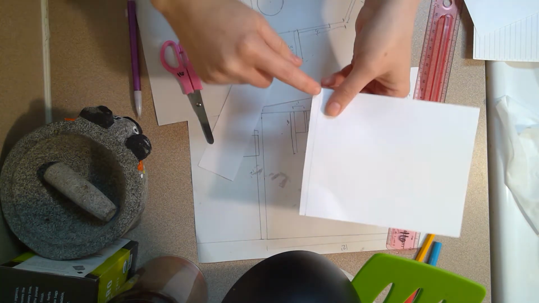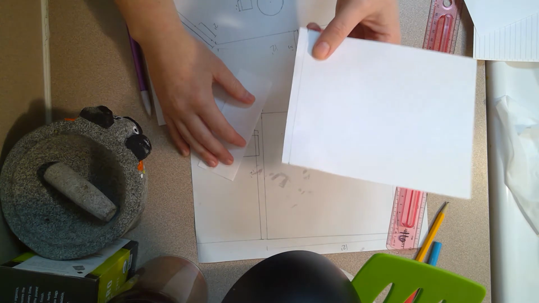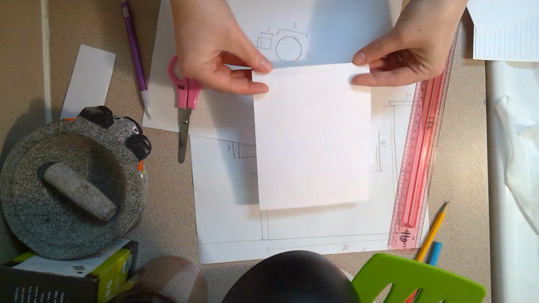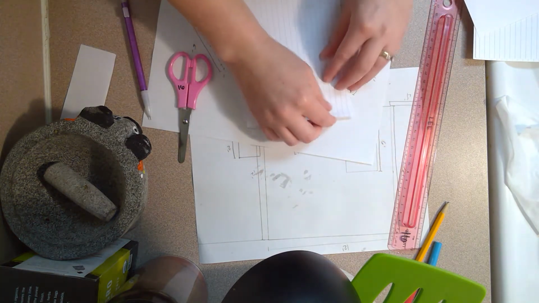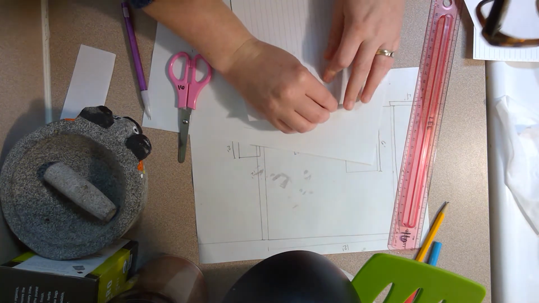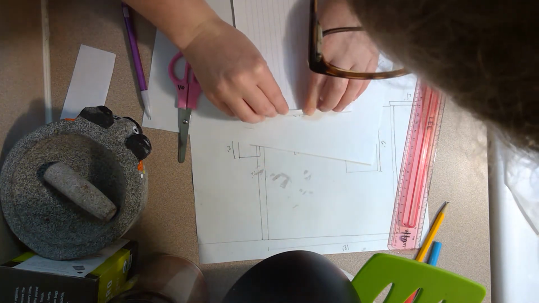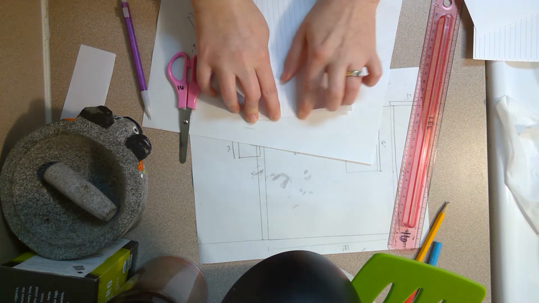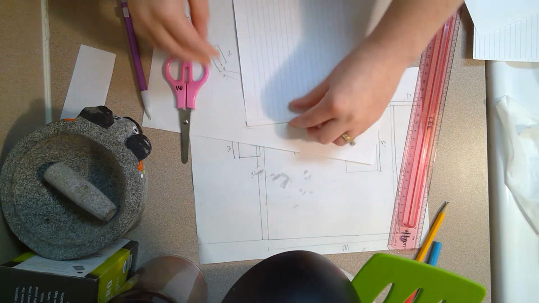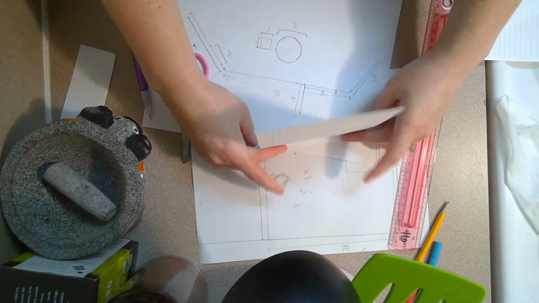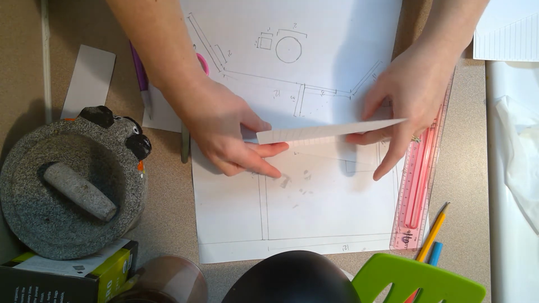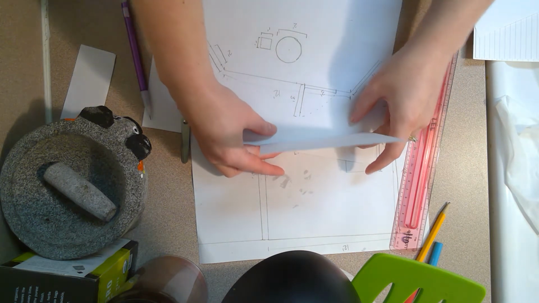So you can see where my line is, and you can see where my tab is. This is what I'm going to use to connect. So I am going to just fold along this little line that I have. And then that will give me enough space to connect it to my floor. So when I go to tape it or glue it or whatever I do, it'll actually stand up and it'll give me something to attach with.